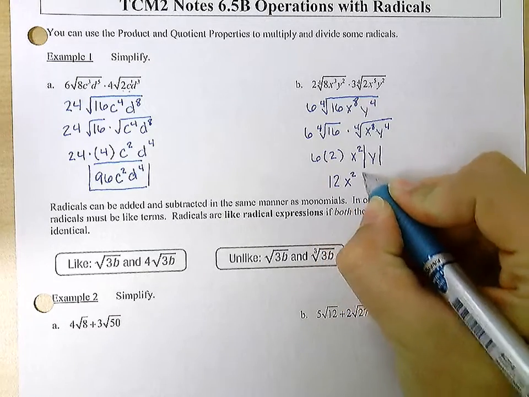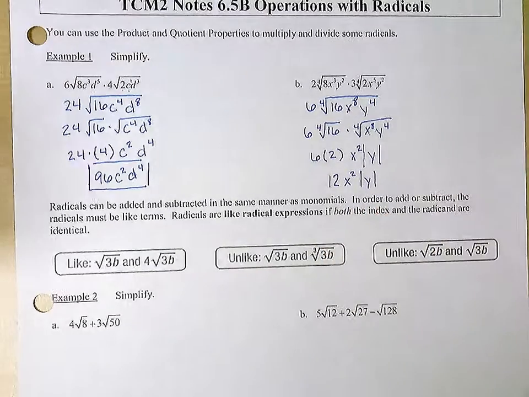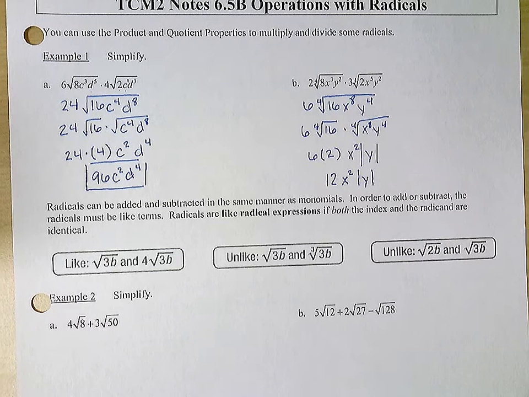And then I have x squared and the absolute value of y. Again, we do that because of the domain error. You have an even root, even power, and I ended with an odd. Y to the first is odd. So I need that absolute value around that variable. You with me so far with multiplication? Yes?